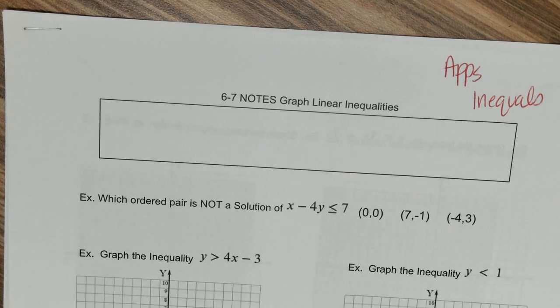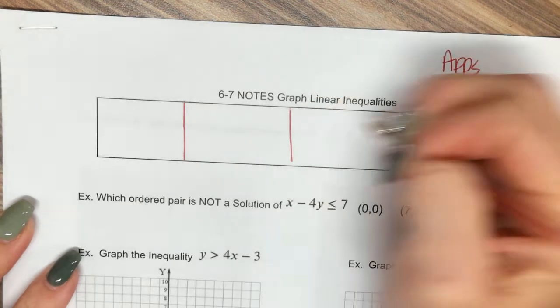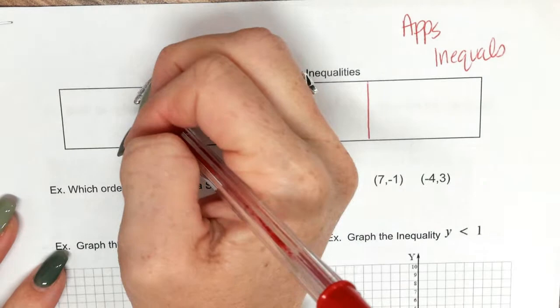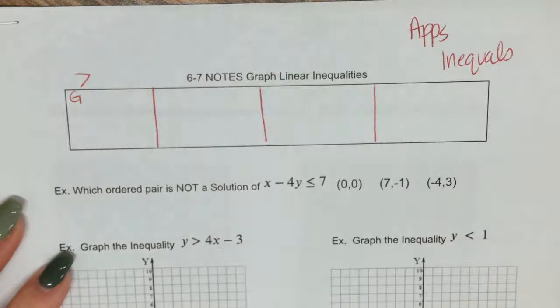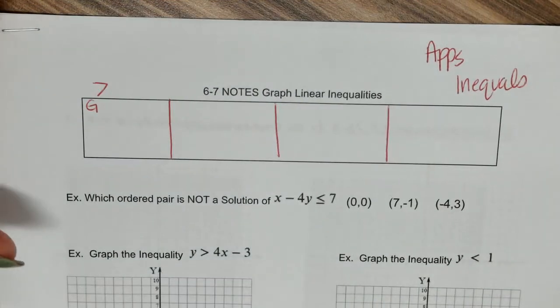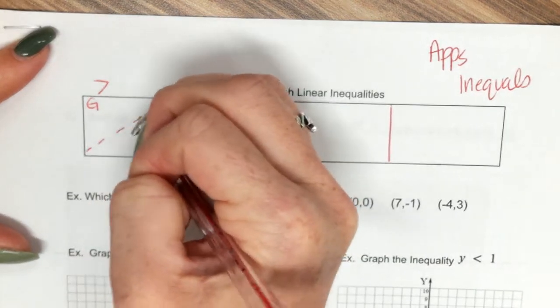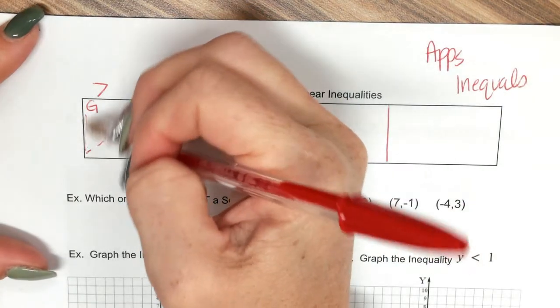Okay, quickly, at the top of your notes, let's divide this up into 4 sections. Let's do a greater than right here. Greater than's like this, yes? When you have greater than, instead of making a straight solid line, you're going to make a straight dashed line when you graph your line. And since it's greater than, you would shade above.